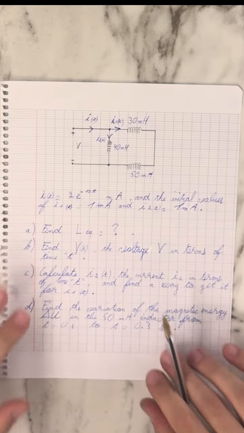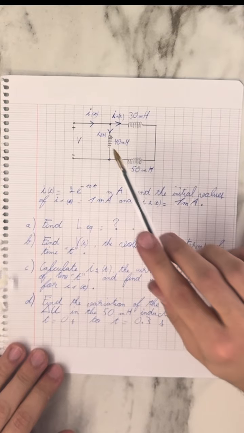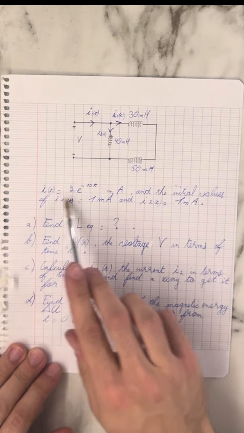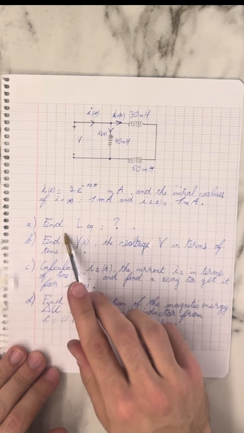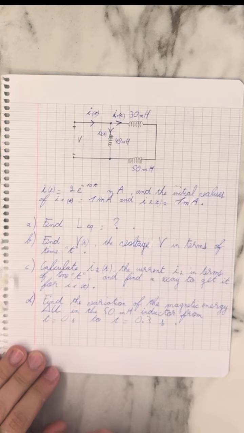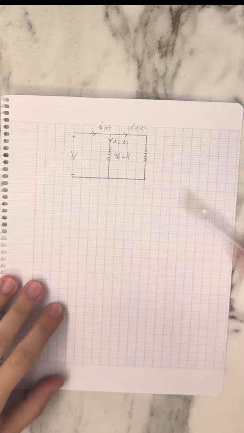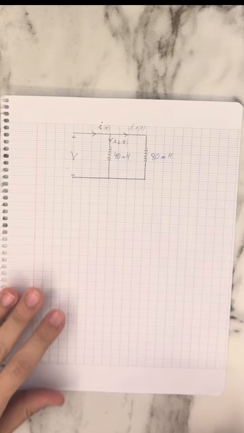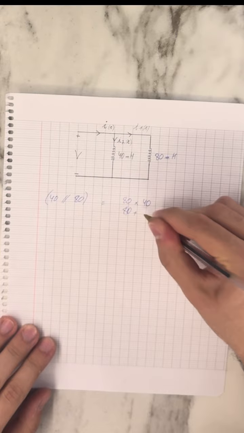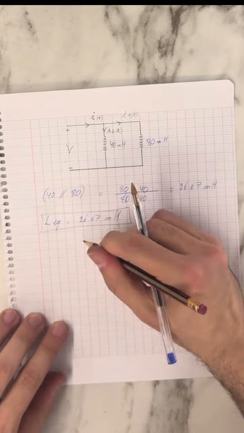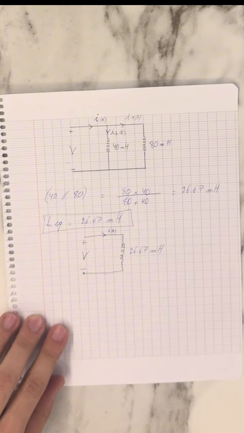In this example that I created, we have a circuit consisting of 3 inductors with different inductances. We have the expression in time of I of t and the initial values at t equal to 0 of I1 and I2. We are requested to find the equivalent inductance. We have the 30 and 50 millihenry inductors that are in series, so their equivalent will be 80 millihenry, and then this 80 millihenry is in parallel with 40 millihenry, having the equivalent inductance of the circuit equal to 26.67 millihenries. And now we can draw the equivalent circuit consisting of the voltage V and the equivalent inductor.